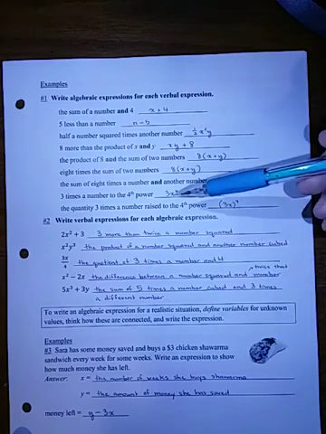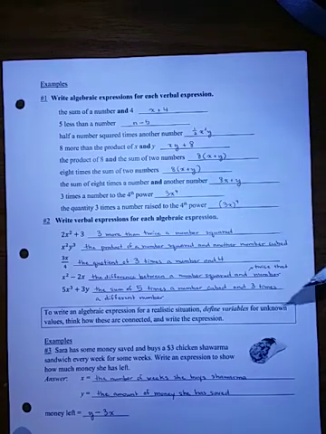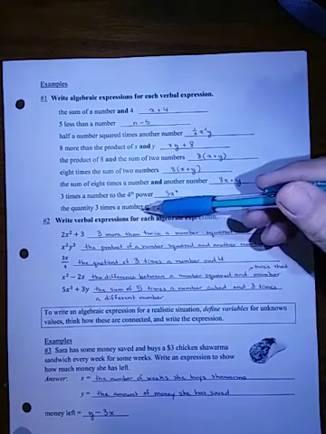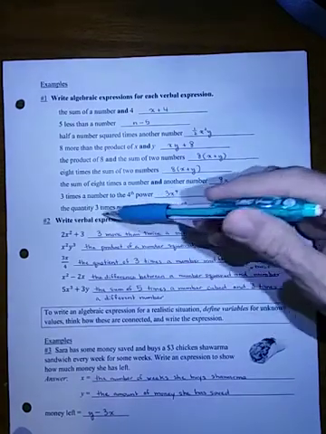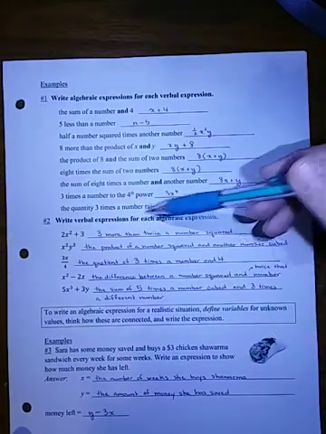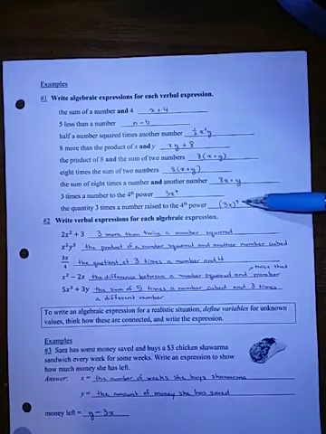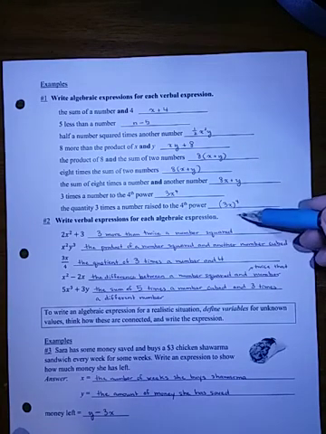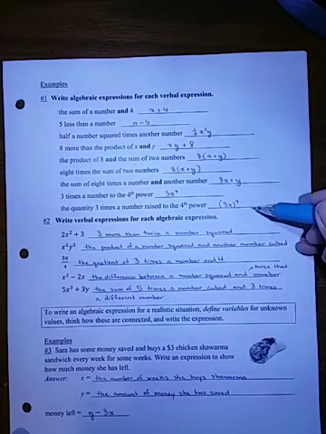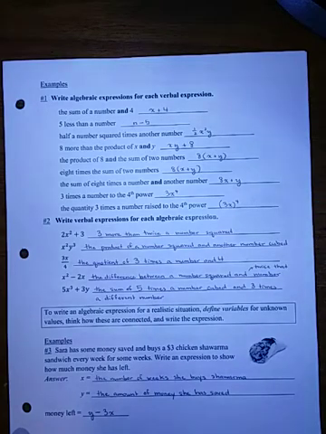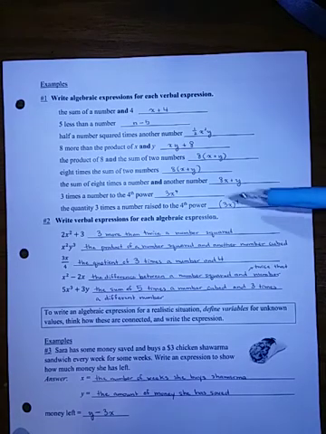3 times a number to the fourth power, 3 times x to the fourth. The quantity 3 times a number, so that now means 3 times a number, which I'll call x. That whole thing raised to the fourth power would be 3x all to the fourth. So that would be a 3x times a 3x times a 3x times another 3x. So there would be 4 3's multiplied and then 4 x's multiplied in that as well.